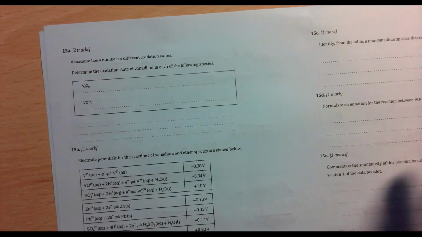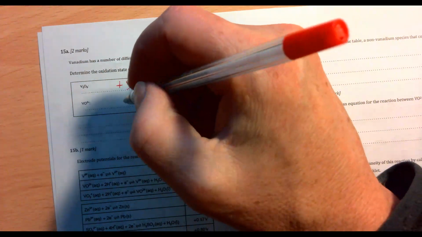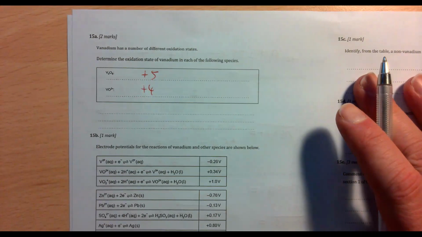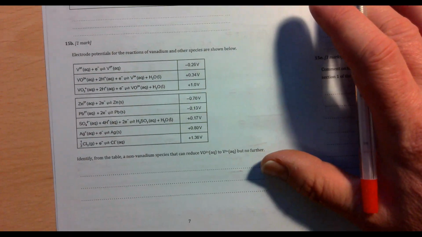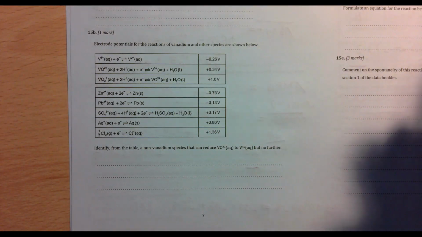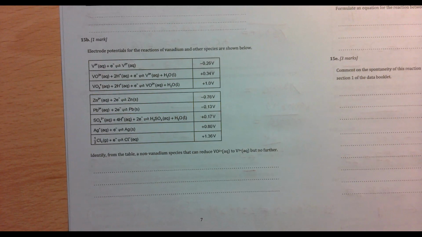So vanadium, this just about everyone got right. So you can't see very well on the page, but this was V2O5, which is +5. This was VO2+, which is +4. So 1 electron difference between them, and nearly everybody got that. Okay, so then you were given the load of electropotentials for various vanadium species. Now these questions are not super easy, nor are they impossible.